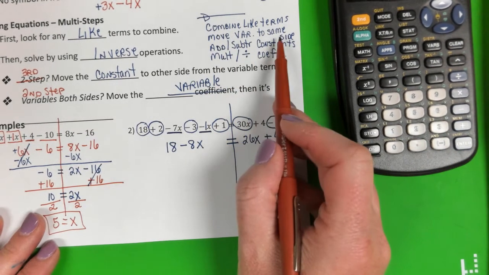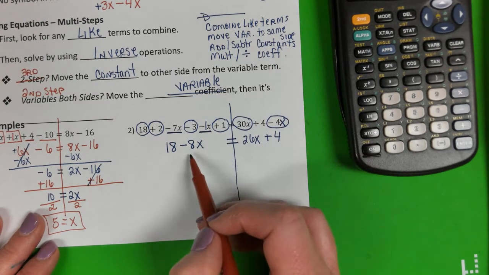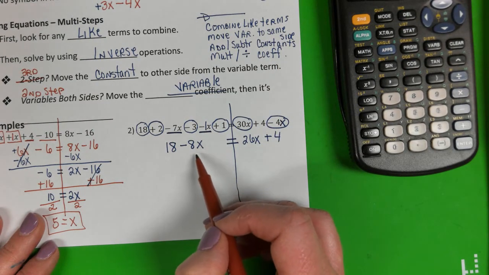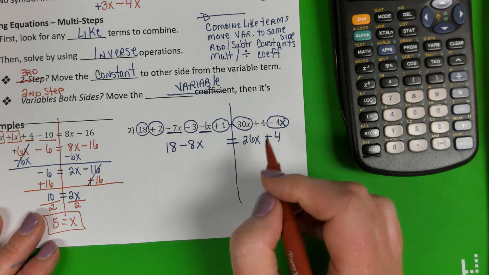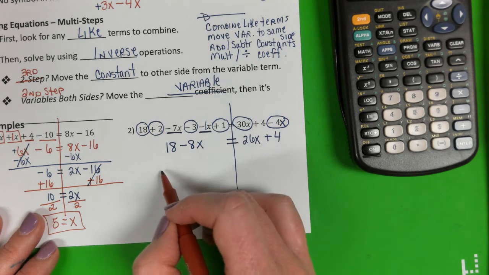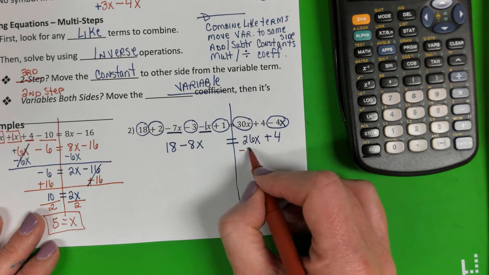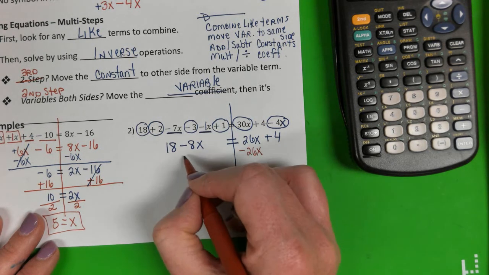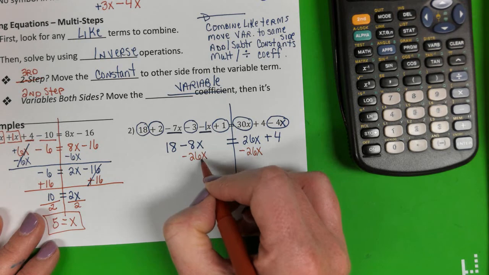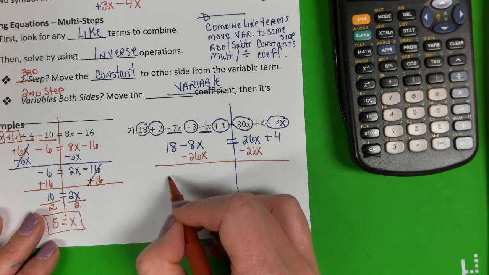Okay, next step, move our variables to the same side. I still would probably move this one to the right, but let's do it differently just so you can see that you can move it to the left. 26x is positive, so the opposite is to subtract. Okay, that leaves me with 18.